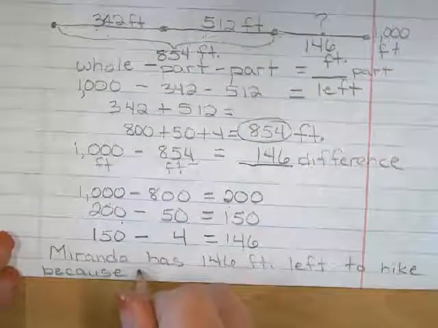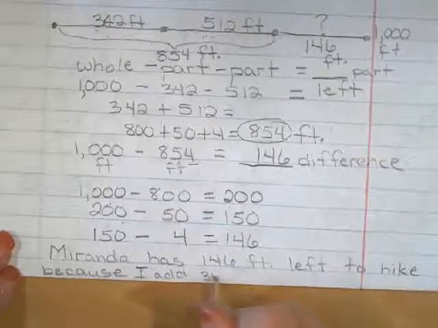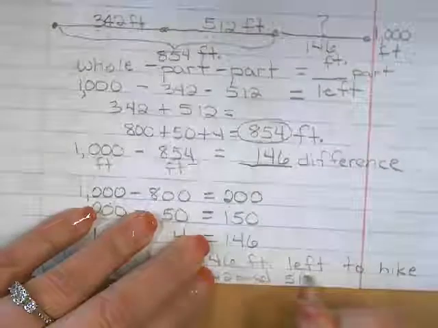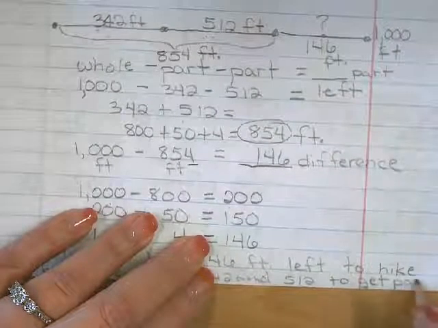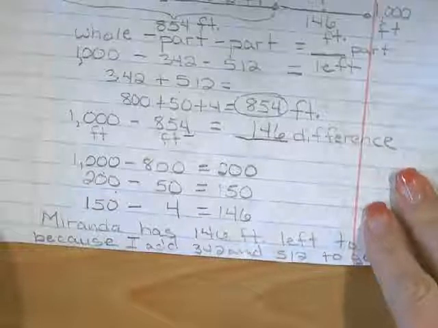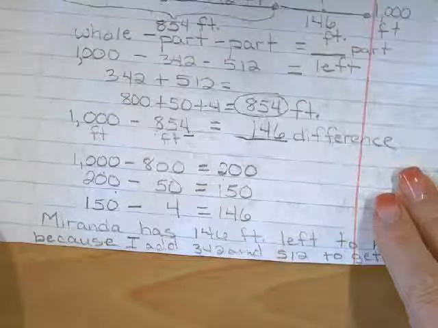So you're getting part of your hike, which would be the 854.